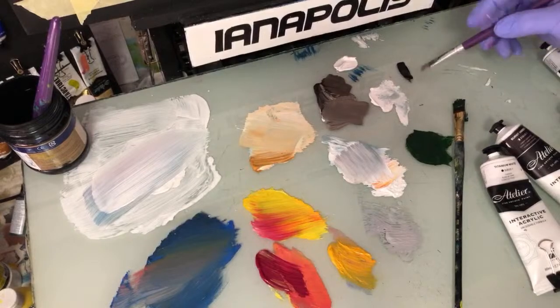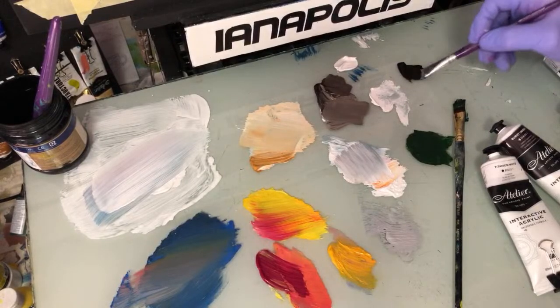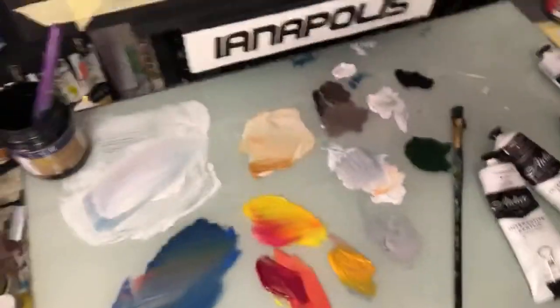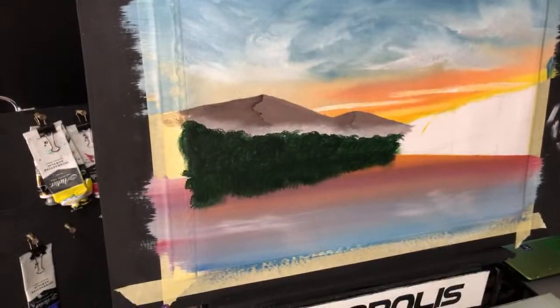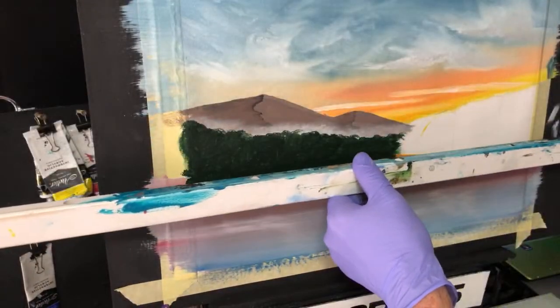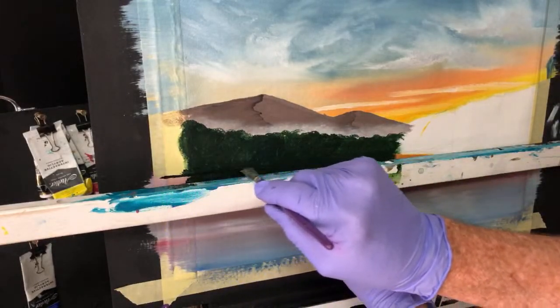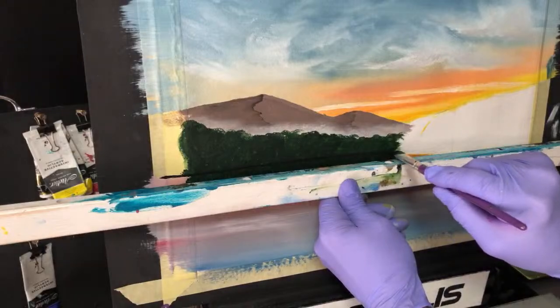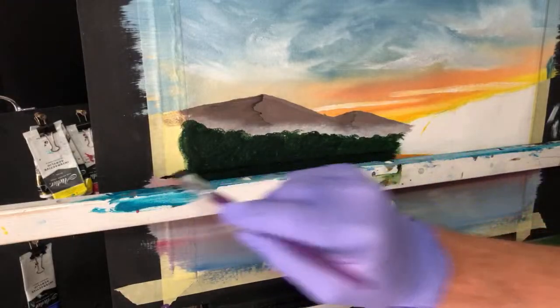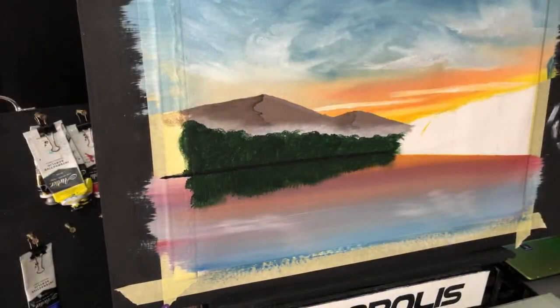Grab some black on a flat. You need these values in our trees out there. So I'm going to find the middle, our horizon line, which is there. Give yourself a straight line with black there. This will put the value in there. You need this there before we add the highlights to it.